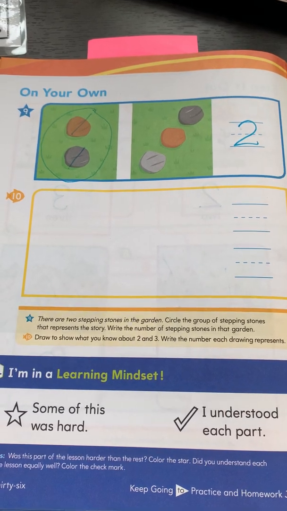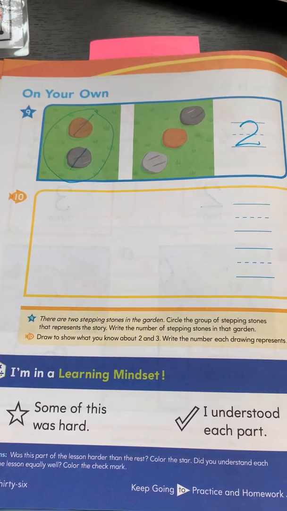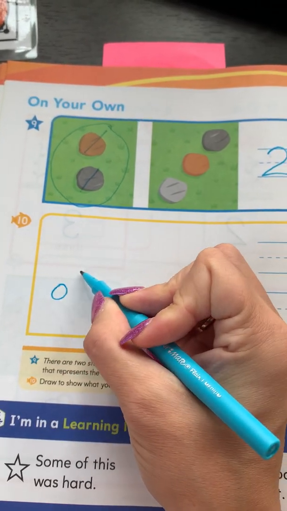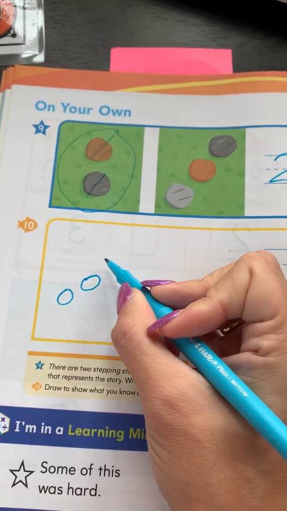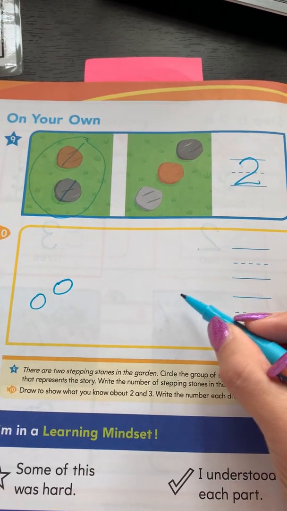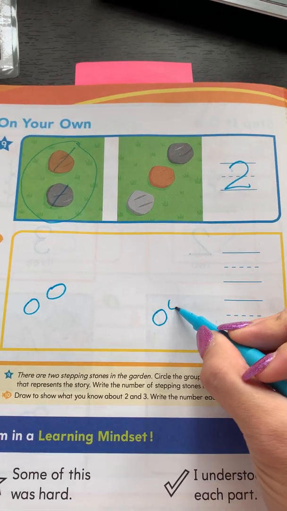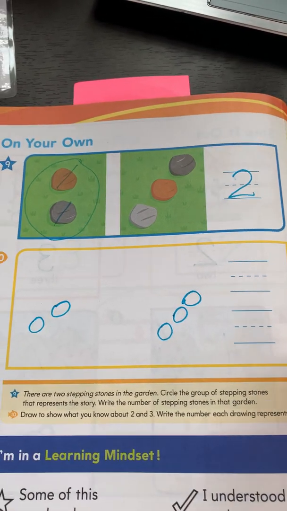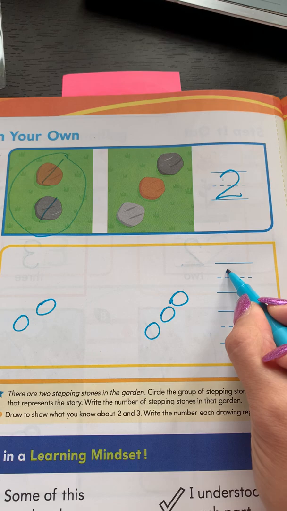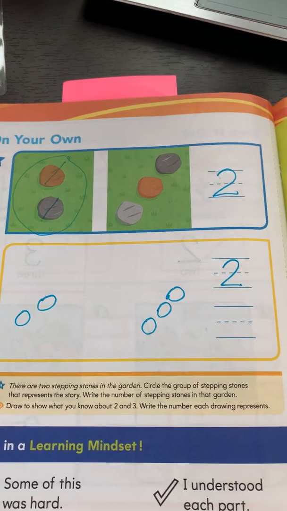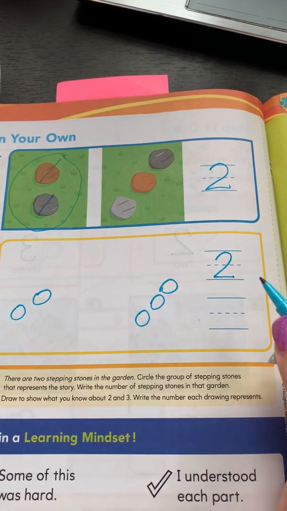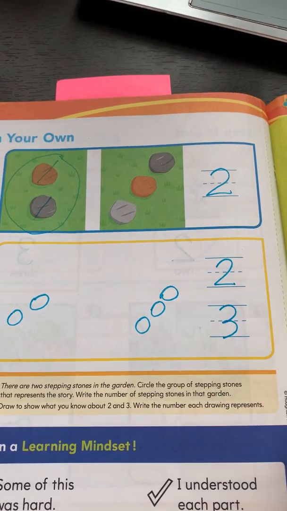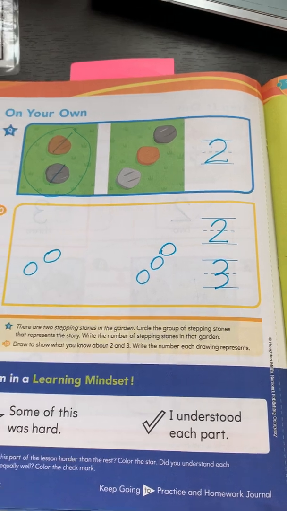Draw to show what you know about 2 and 3. 2, 1, 2. 3, 1, 2, 3. 2. Right around and back on the railroad track. 2, 3. Around a tree. That is how you make a 3.